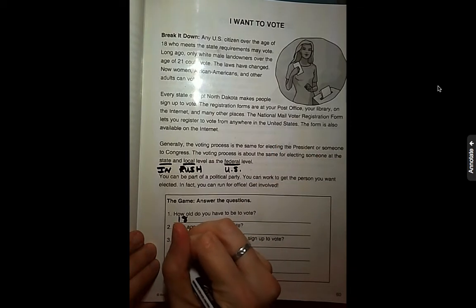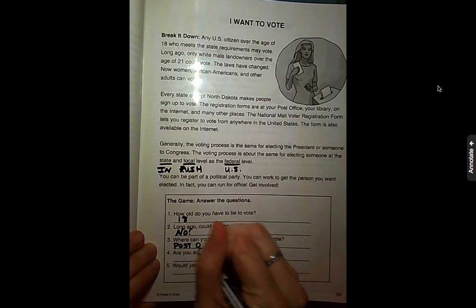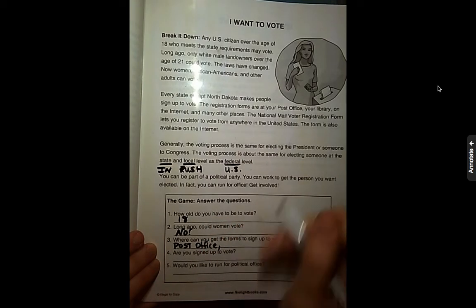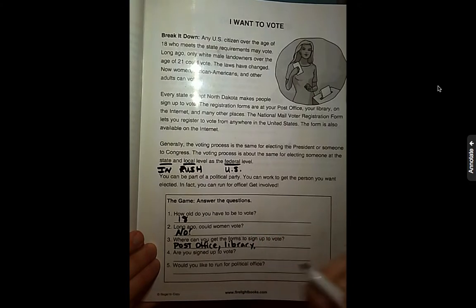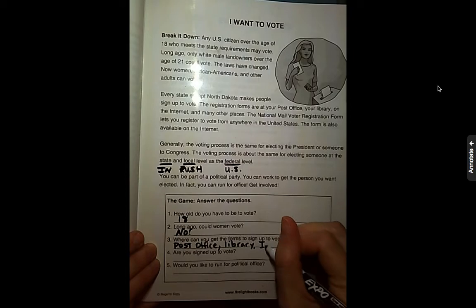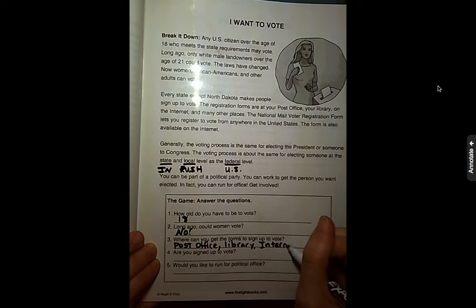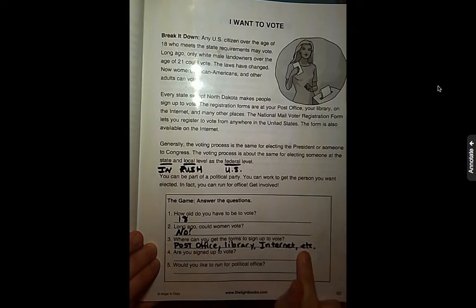Laws have changed. People voted for what they wanted, and now women can vote, African Americans, and other adults can vote. 3. Where can you get the forms to sign up to vote? You can get them at the post office. It says your library. On the internet. And then it says in many other places. So I'm going to put etc. So that means and so on.